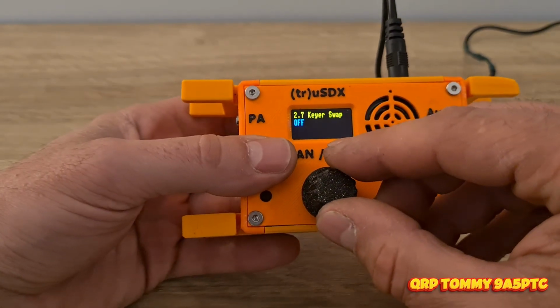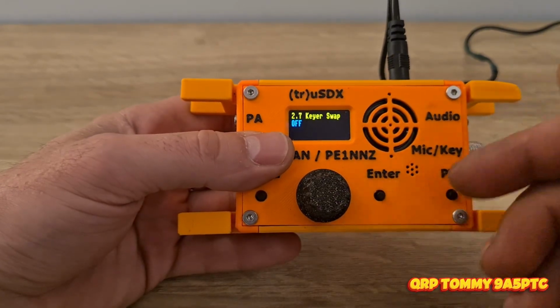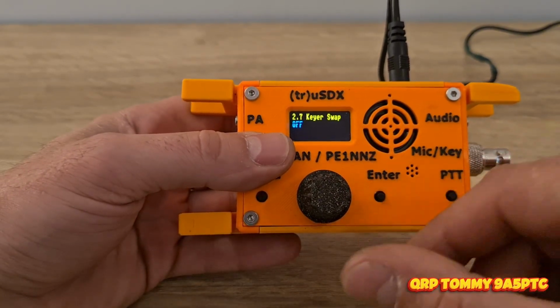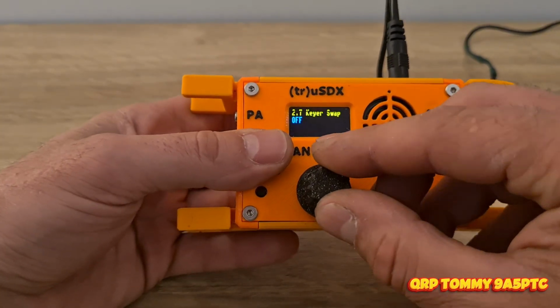Keyer swap: on the paddle that you're using, if you want to have dits on one paddle and dahs on the other, or vice versa, you can swap this over here.